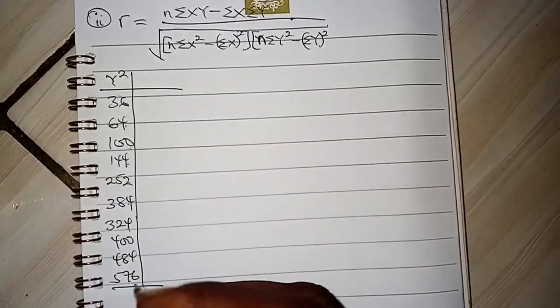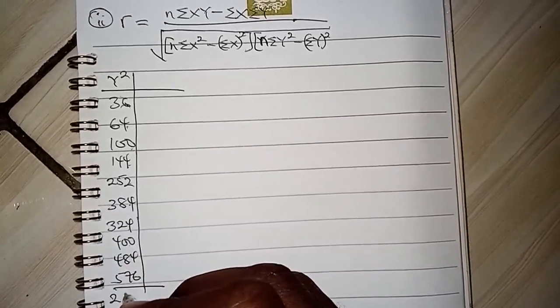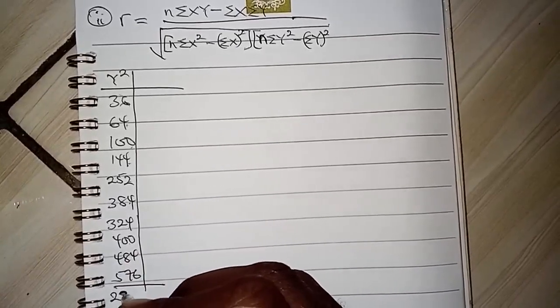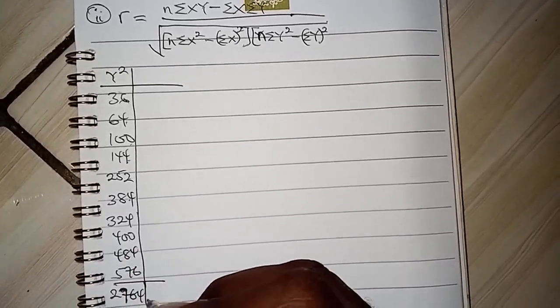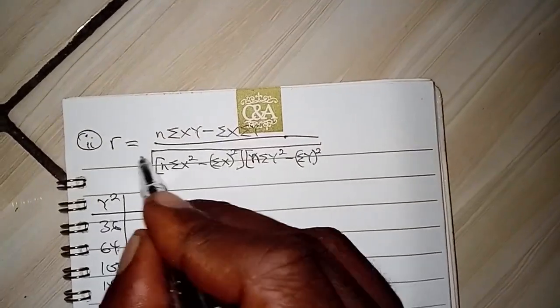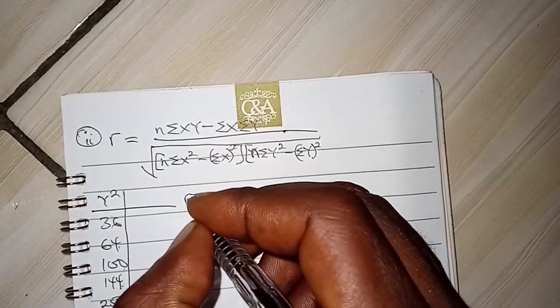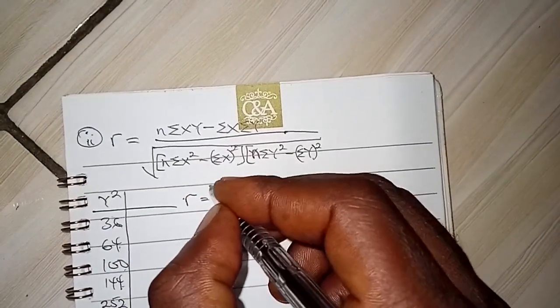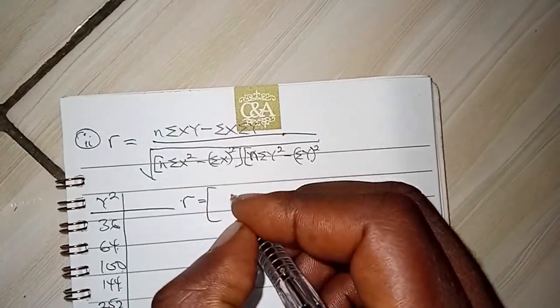So complete. If we sum that, we're going to get 2764. That will be our summation y squared value. So coming here, we'll have that r is equal to, with n being 10.